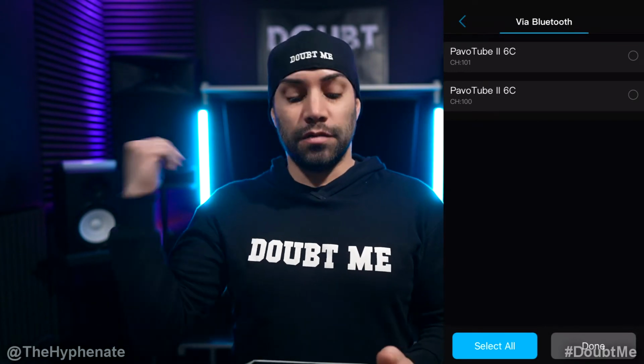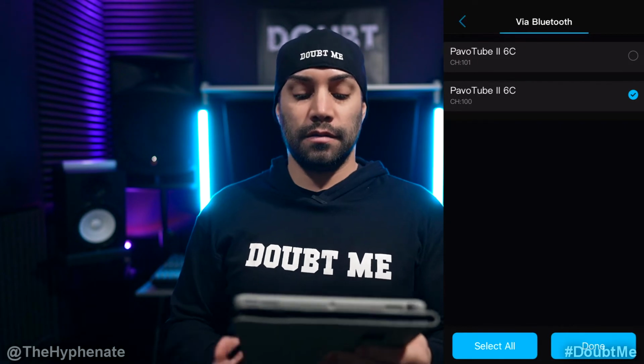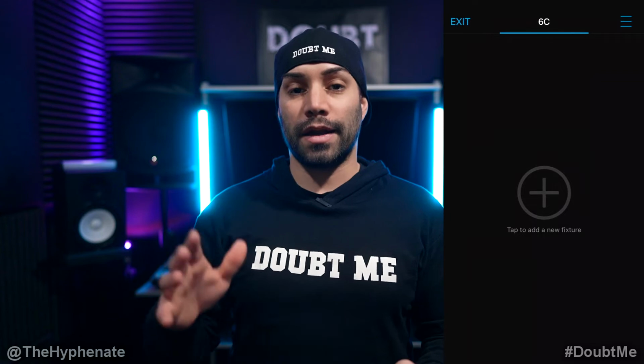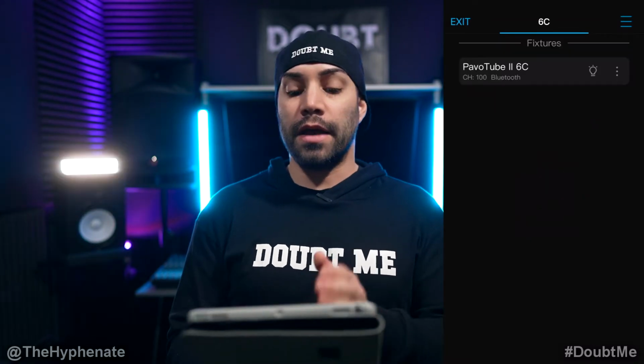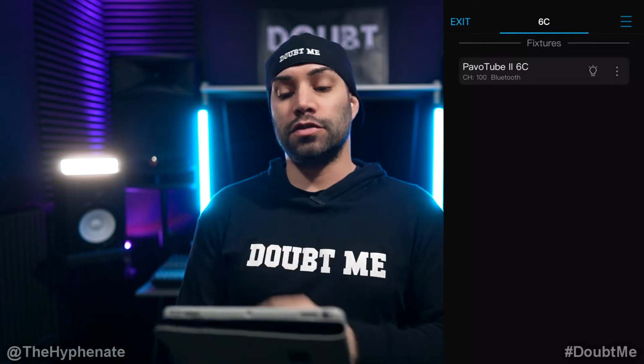So I want this light, which I know is channel 100. I'm going to click on that, and then we're going to select done. Setting up fixtures, 1 of 1, because we only chose one. Again, I can add multiple lights if I wanted to. And now you'll see that a fixture has been added to the scene. So we have just this one Pavotube C.